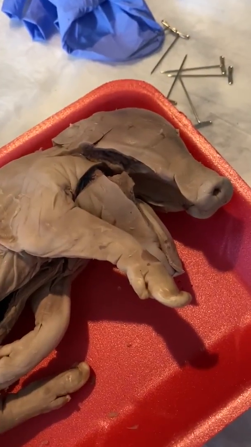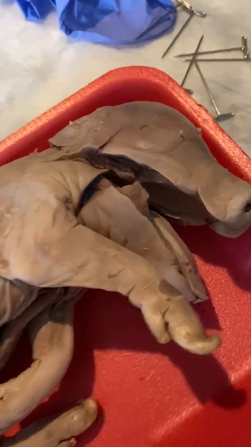And then we go to the epiglottis, which is kind of hard to see to get the light right. The flap down in there. It's right in there.